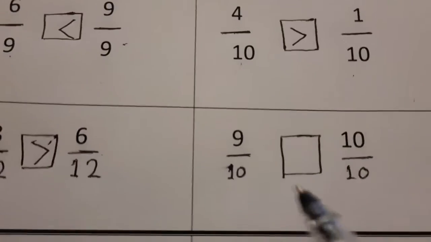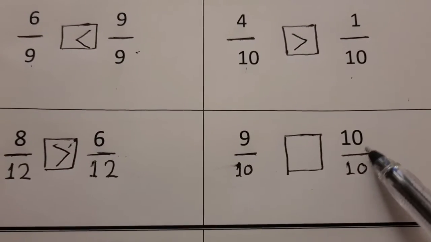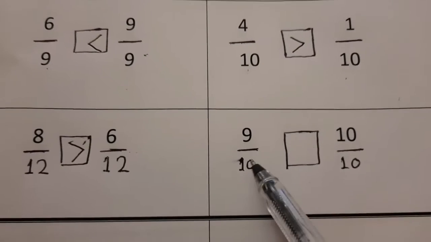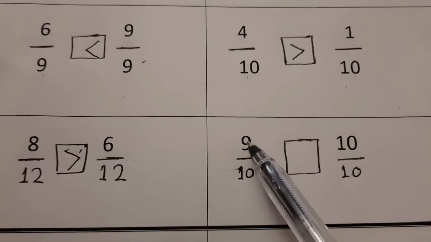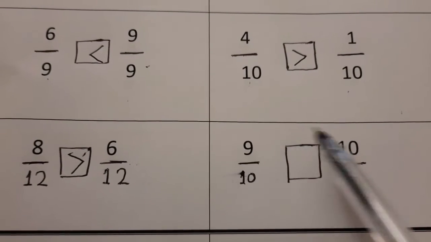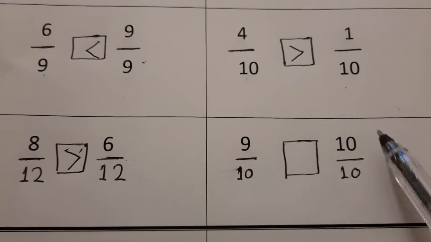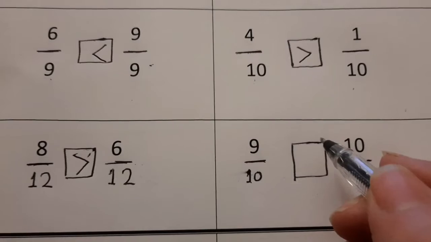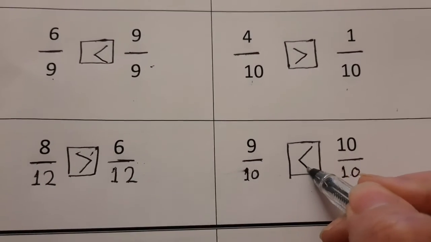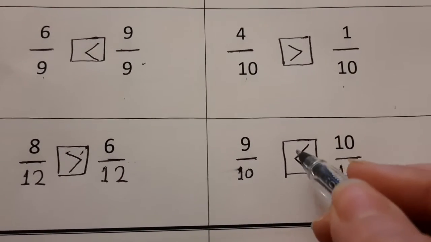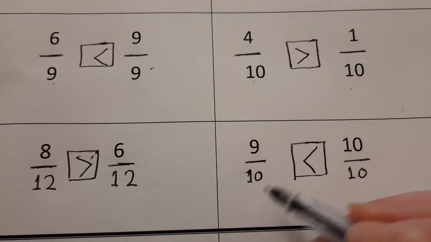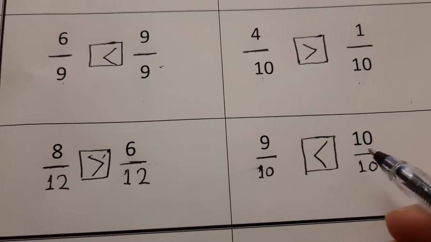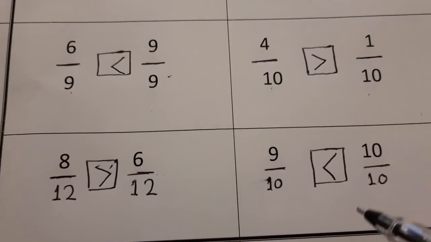Here, 9 out of 10 and 10 out of 10. Here we have the same total parts, 10 and 10. Now we will compare between 9 and 10. Which one is greater? Number 10. Write big mouth beside 10 and the small mouth beside 9. 9 out of 10 is smaller than 10 out of 10.